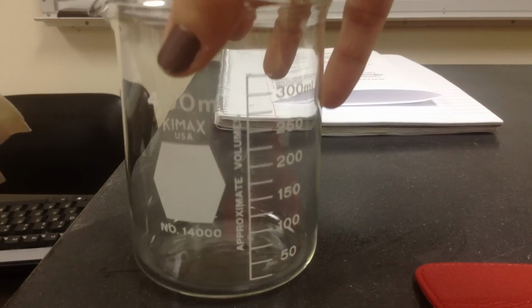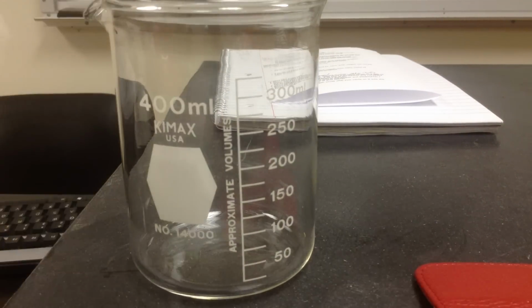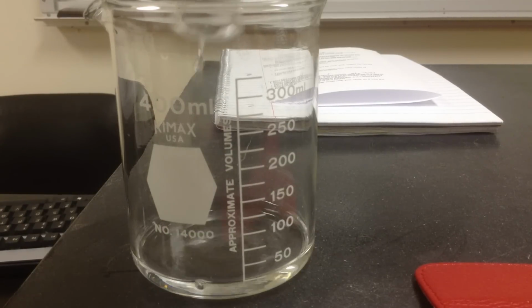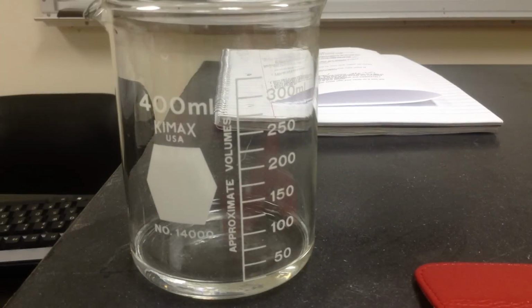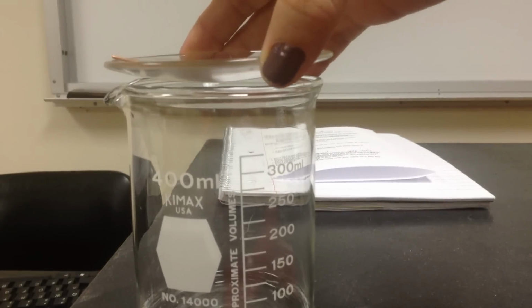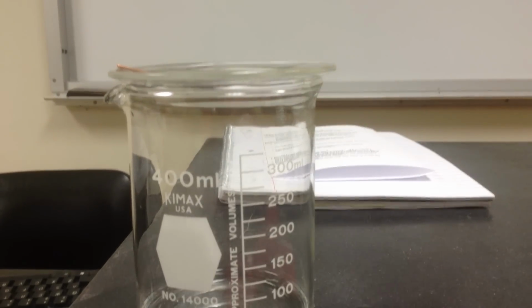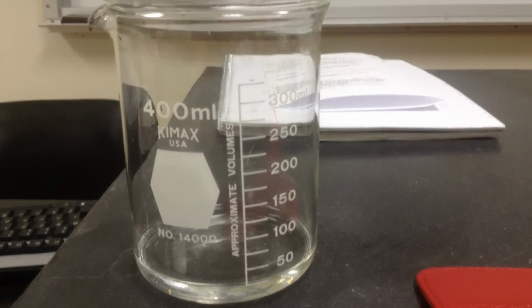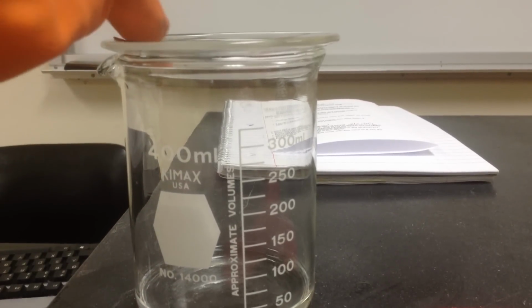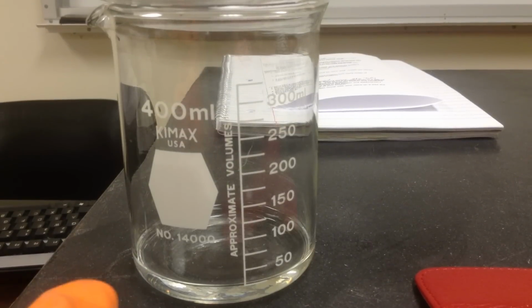That is a 400 milliliter beaker. And place the watch glass on top of that. And then find the mass of this whole system. So this is everything that's involved in the reaction, the copper and the nitric acid.